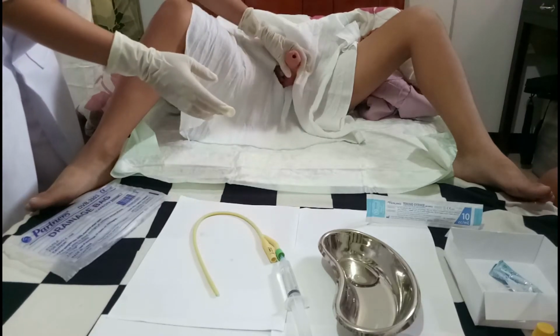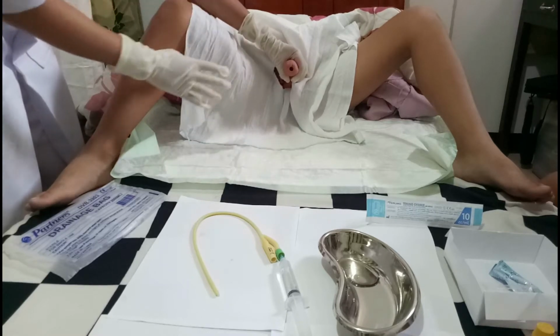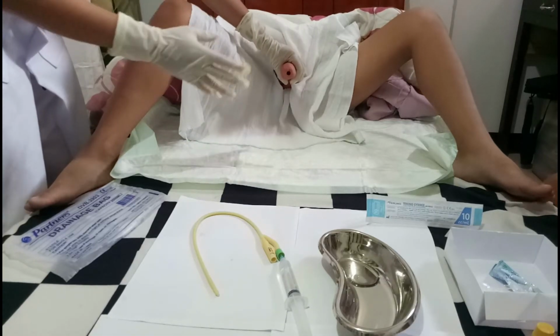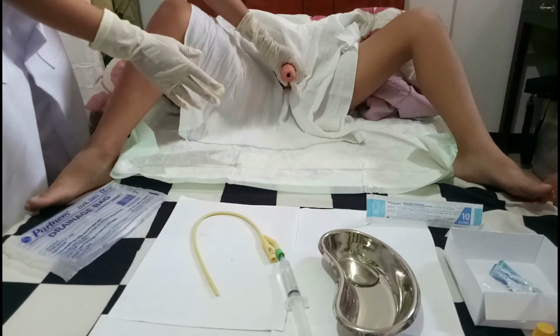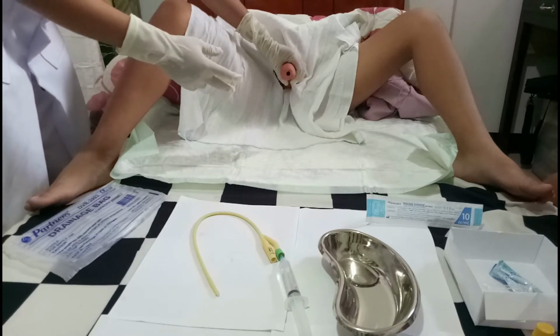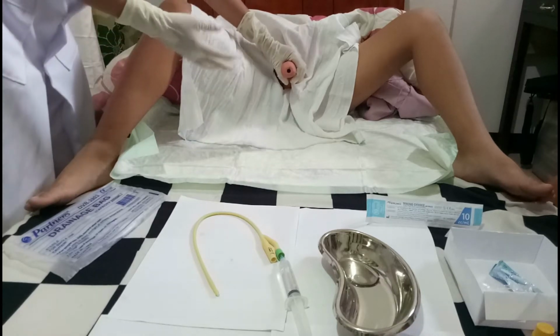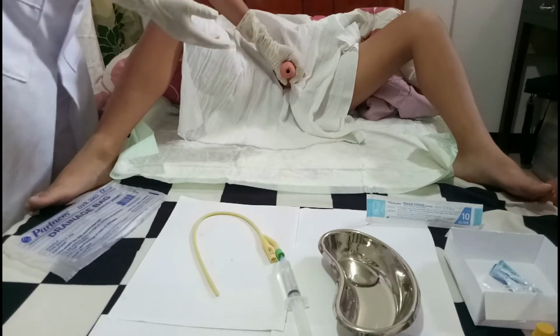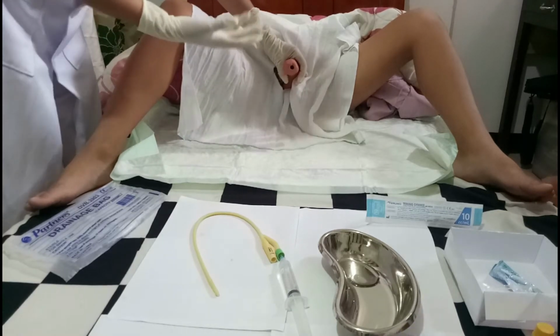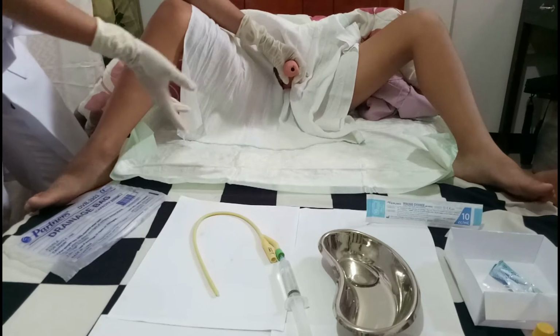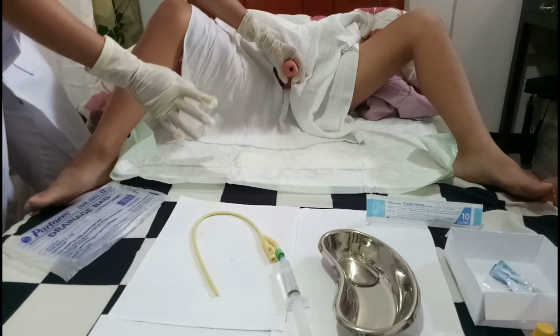So, at this point, I'm going to hold on like this and raise the penis at a 45-degree angle from the scrotum. And if he is not circumcised, I'm going to retract the foreskin, but in this case the patient is circumcised, so no need to retract the foreskin.